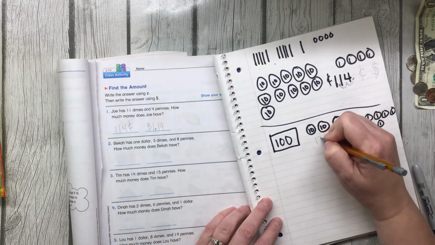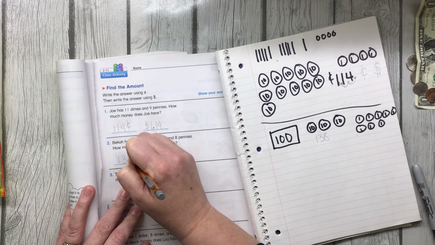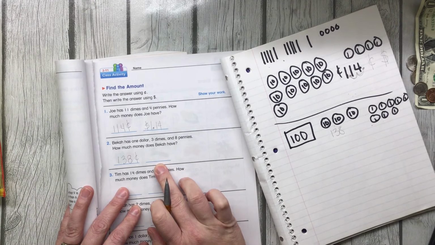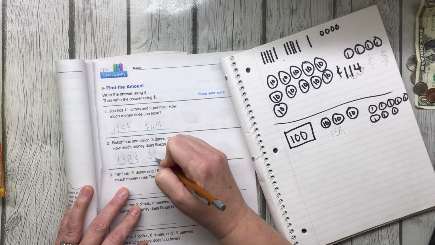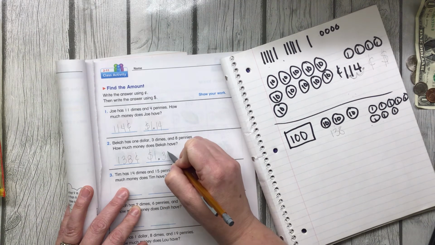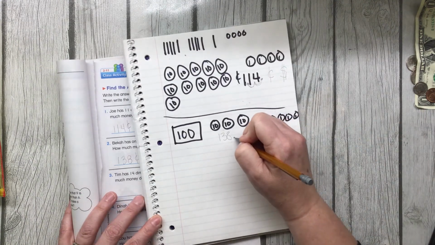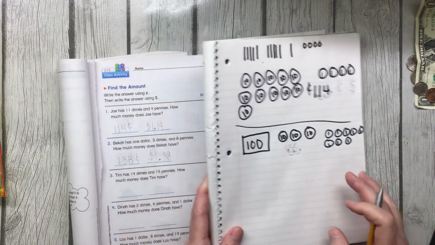So our total is 138 cents. And now we're going to write it as $1.38. So the first thing I'm going to write is my dollar sign, my $1, my decimal point, and 38. Remember, we moved our decimal point over 2, and this is where it's going to stay, right there, because we're separating the dollars from the cents.